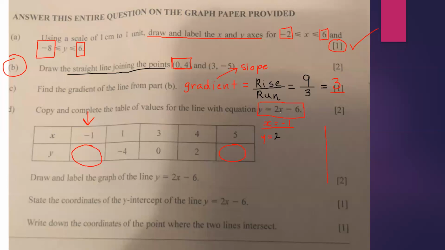Wherever you see x in this formula, you put -1, right? So it's going to be 2 open bracket -1 close bracket minus -6. So y is going to be equal to what? 2 times -1 is -2. -2 minus 6 is -8. What is -2 minus 6? -8.